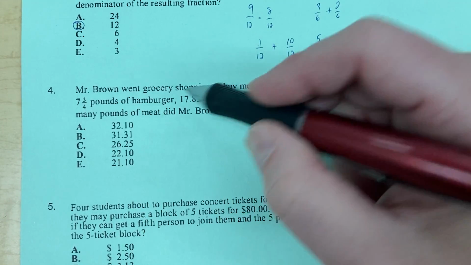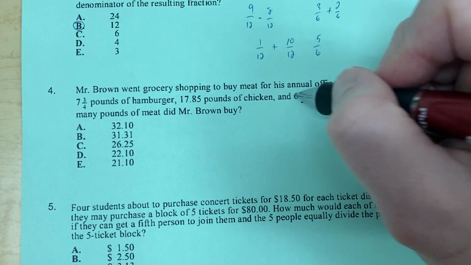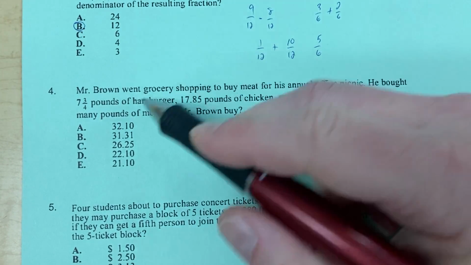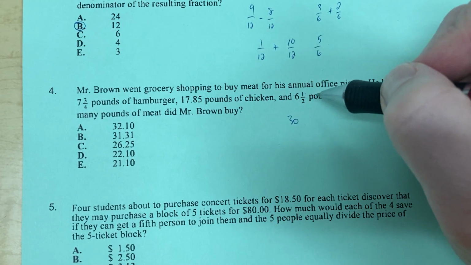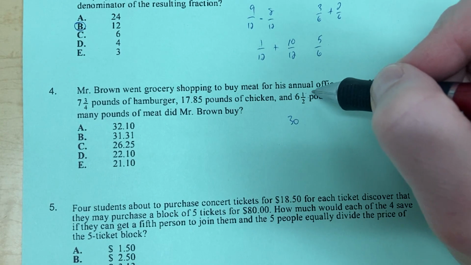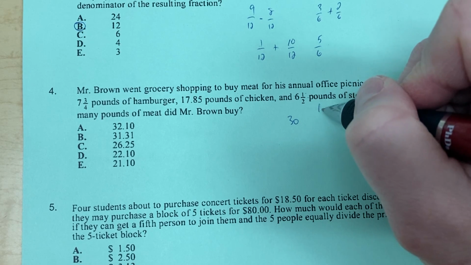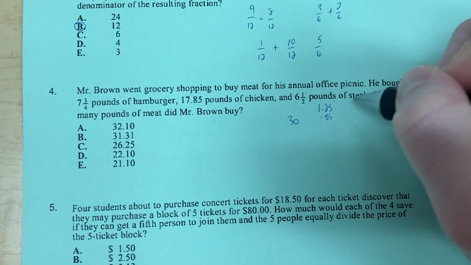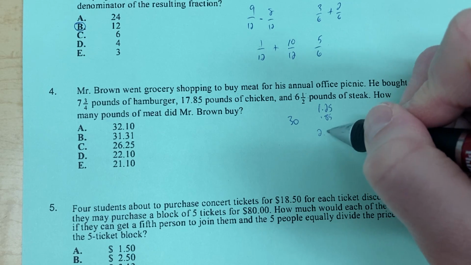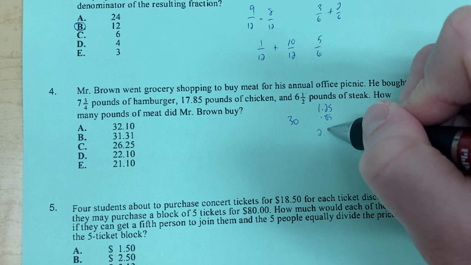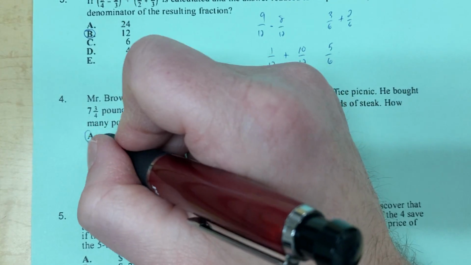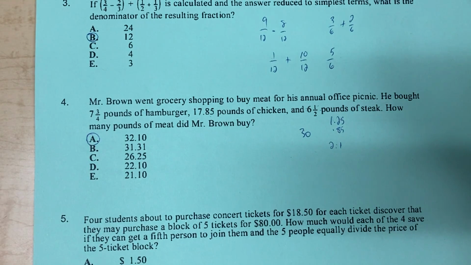You have 7 plus 17, that's 24 plus 6. We know that's 30 total there. And then you have 3/4 and a half, that's 1 1/4. So we know that's 1.25. And then we're adding this 0.85 to it. So that gives us 2.1 pounds there. So you had 30 plus 2.1 more, gives us 32.1.